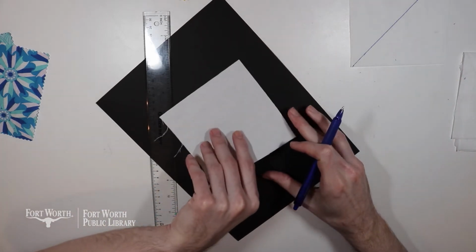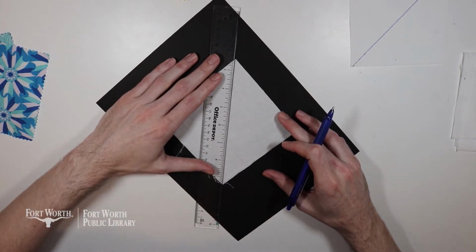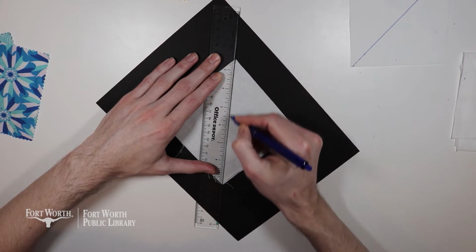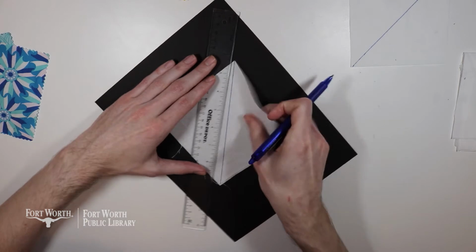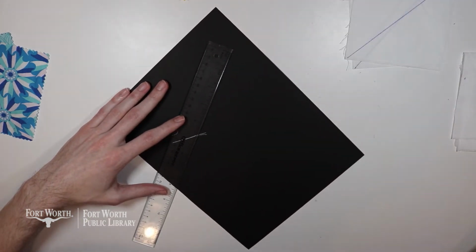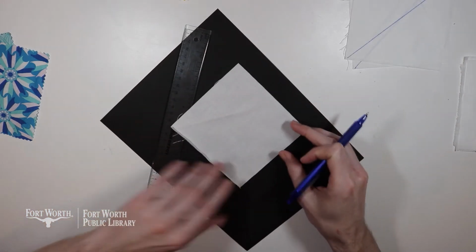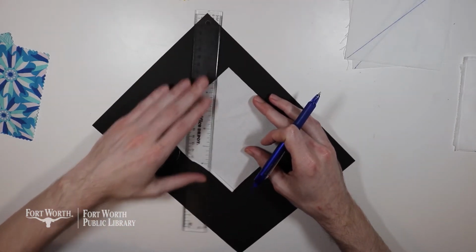So, all right, I'm going to do the same thing again. It doesn't matter which corner you're going to, just as long as you're going from one corner to the other. And we're going to do this to all of our pieces of white fabric. In my case, depending on what you are doing, all you have to do is just make sure that you are doing one set of your squares.